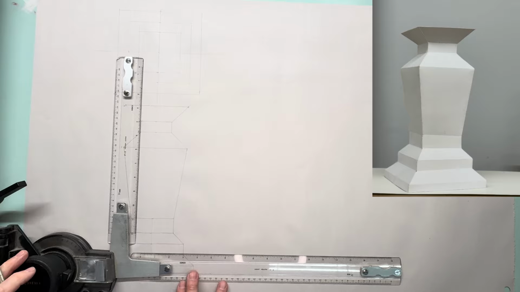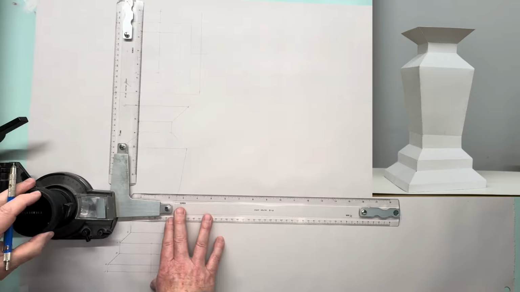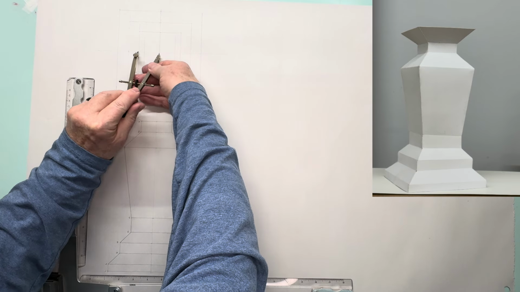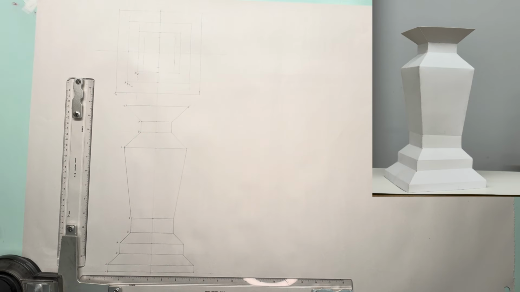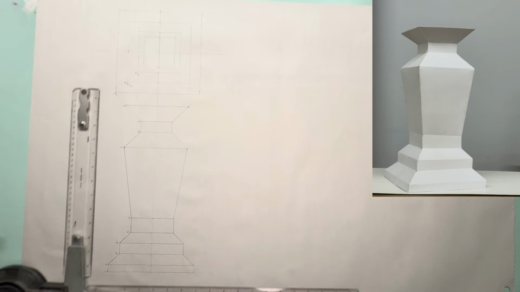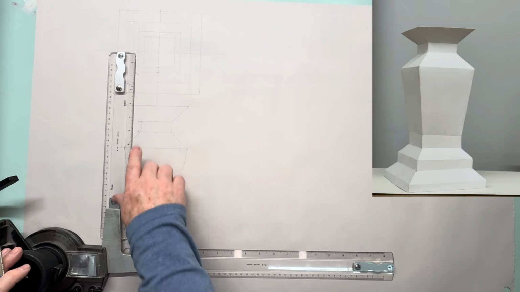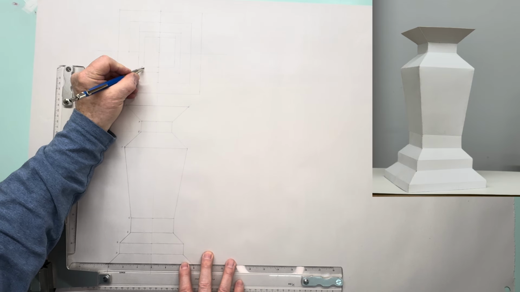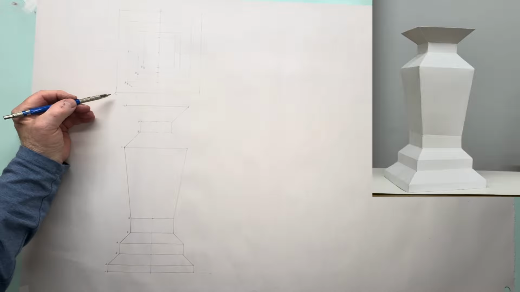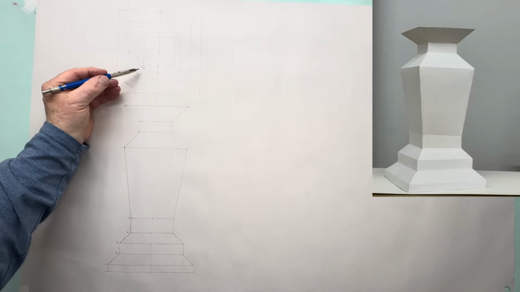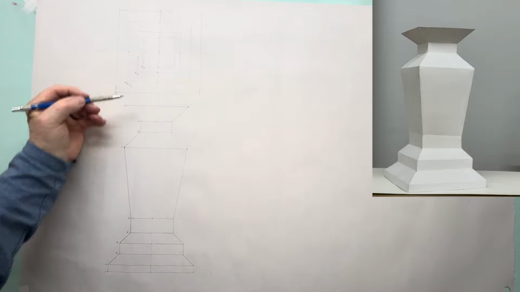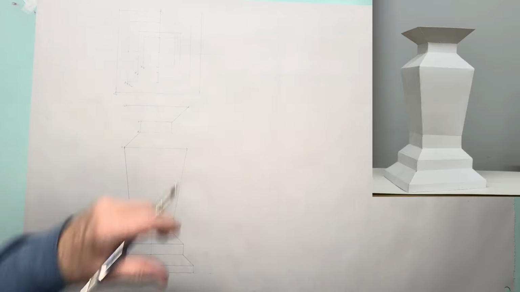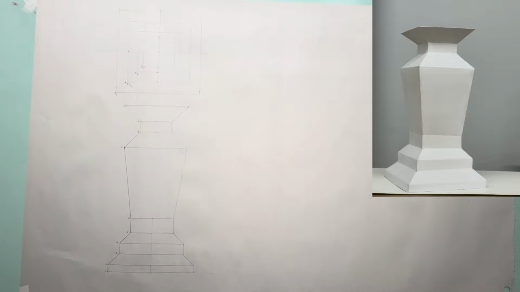Then we want to project up the next one. And we can do the same thing. I can take the distance here. And when we project that up, we can see that that's going to be for 8 and 9. So we've got 1, 2, 3, 4, 5, 6, 7, 8, 9, and 10. So we've got all our parts identified here in plan looking down on the top of it. So that's exactly what we're going to see.